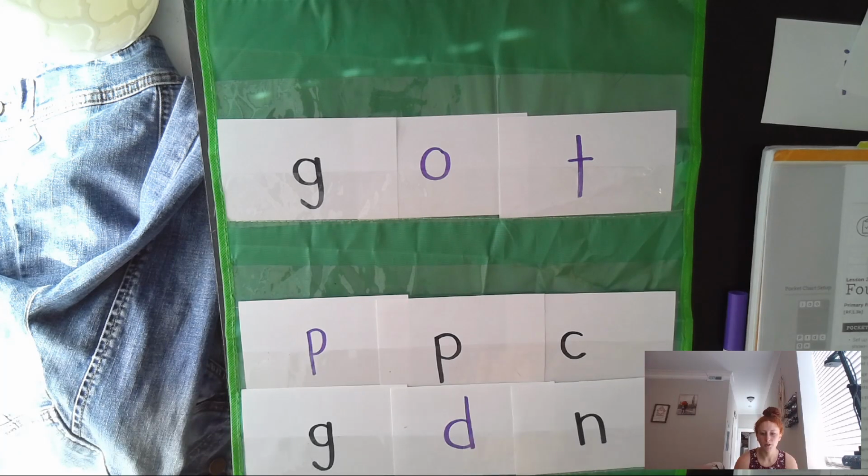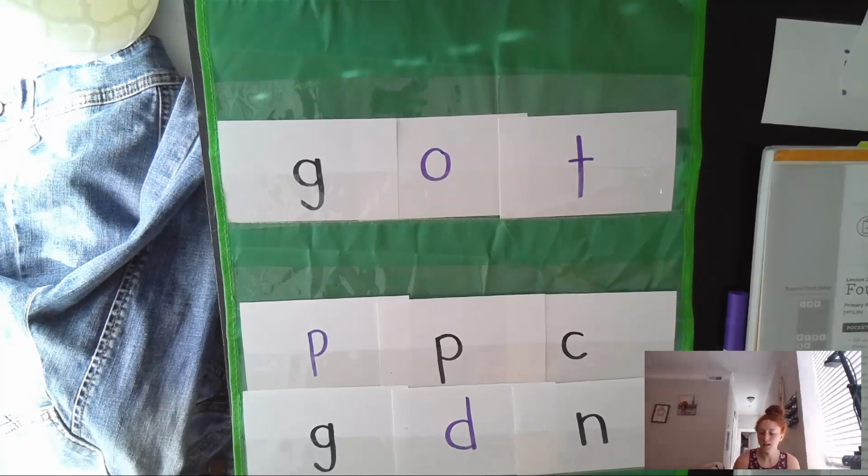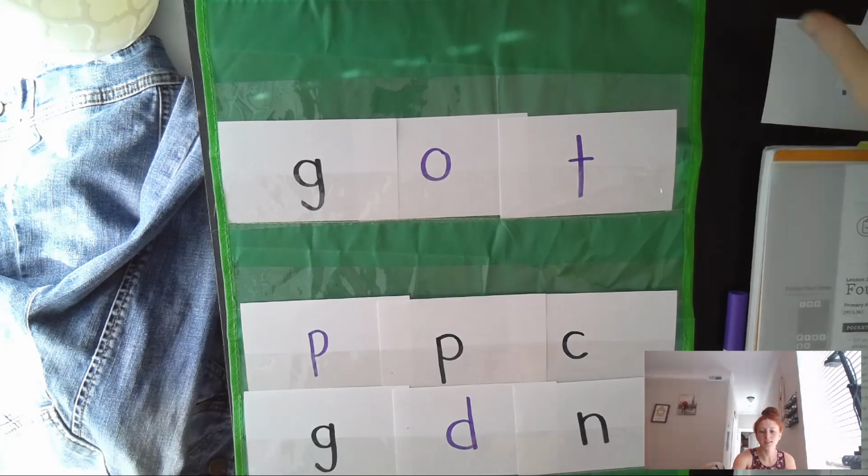If you guys got those words, can you go ahead and kiss your brain? You guys are so smart, and if you didn't get them this time, that's okay, because we are going to be doing lots of practice, and I'm sure that you will get it. Okay? All right, guys. I'm going to explain your assignment in a little bit, so stay tuned.